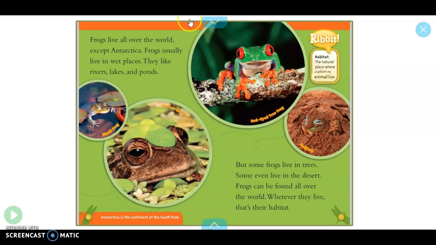So, this page is teaching me about where frogs live. They can live all over the world in different types of places. They said trees, even deserts, lakes, rivers, and ponds. So I'm going to want to take notes about this page down. So now I see habitat over here. It says the natural place where a plant or animal lives.